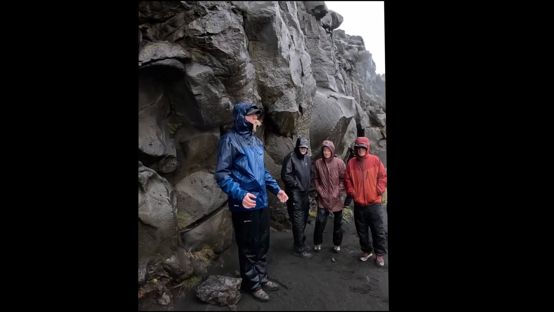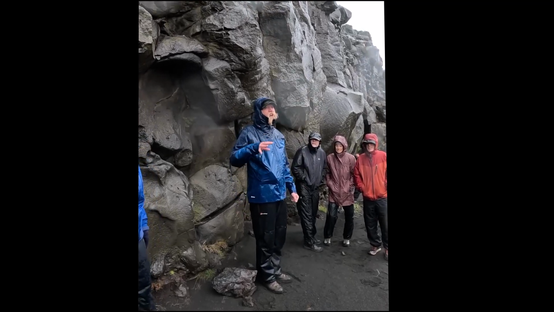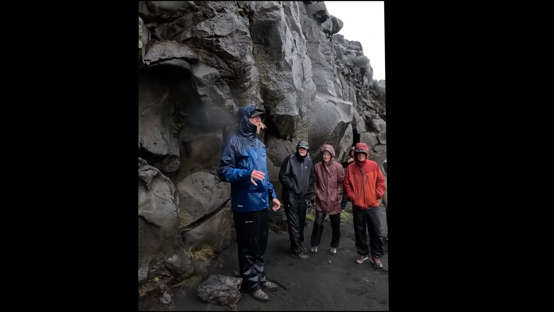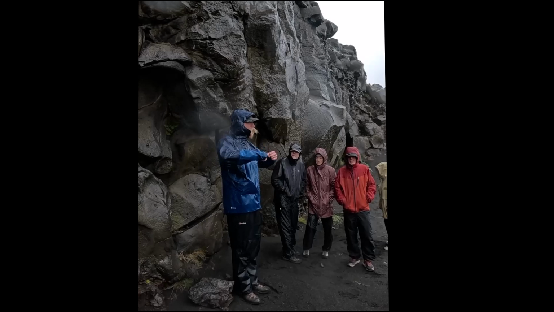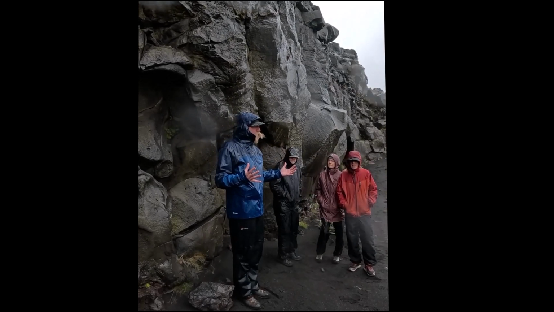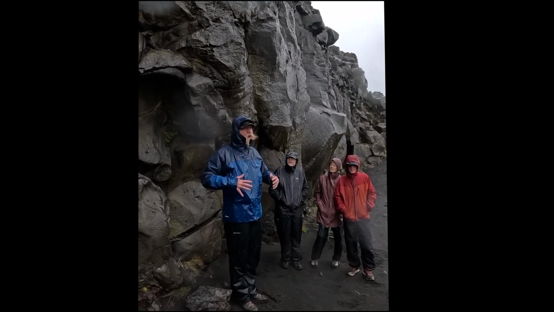And this sand has been blown up from, well, actually at the end of the Ice Age, this would have been below the water. Because at the end of the Ice Age, as all the ice melted, it wasn't so much that sea levels were higher, it's that Iceland has risen up with isostatic rebound.